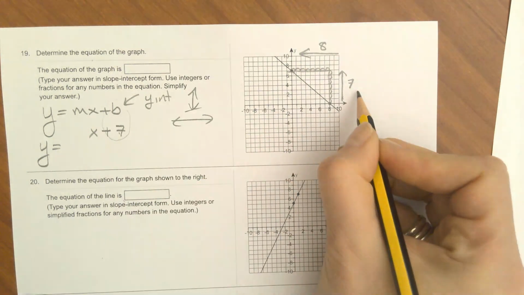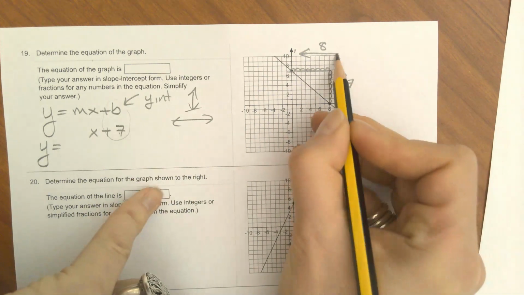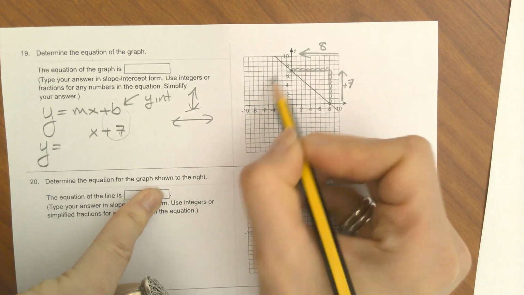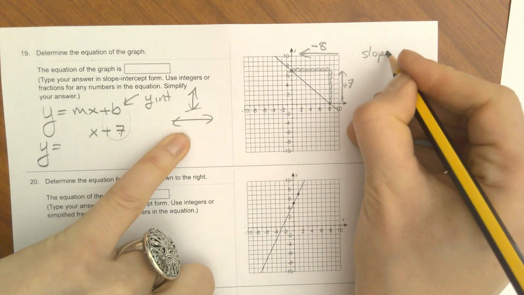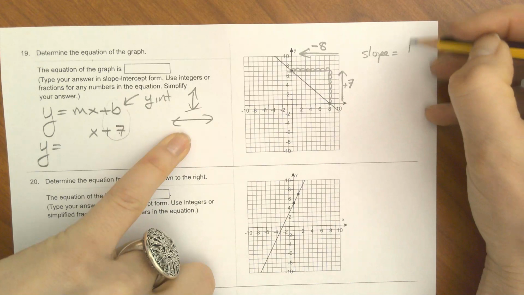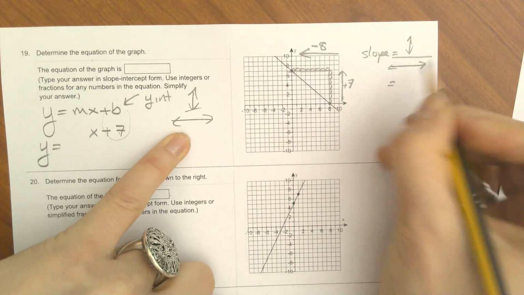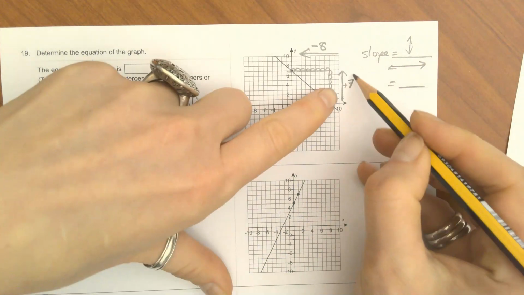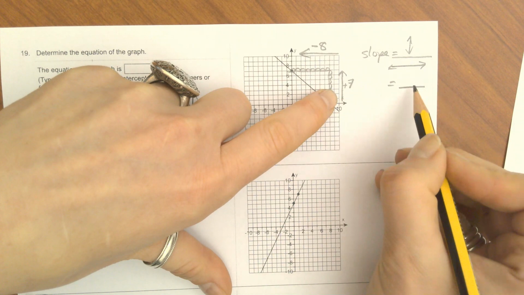So is up negative or positive? Yeah, it's positive. And is left negative or positive? Yeah, it's negative. So my slope is the change in y over the change in x. Remember, up and down goes on the top and left and right goes on the bottom. Here 7 goes up, so we put it on the top.